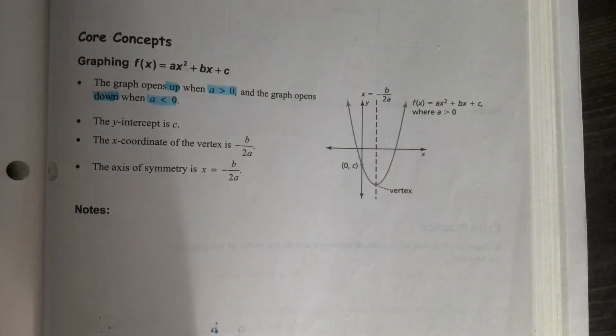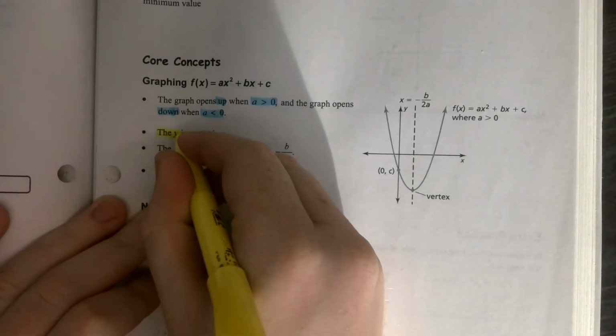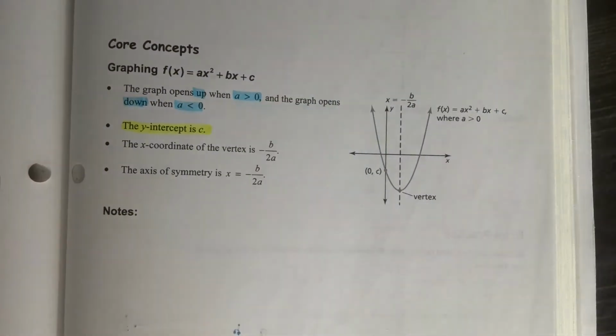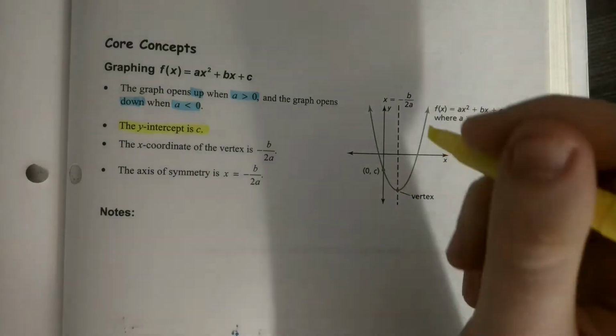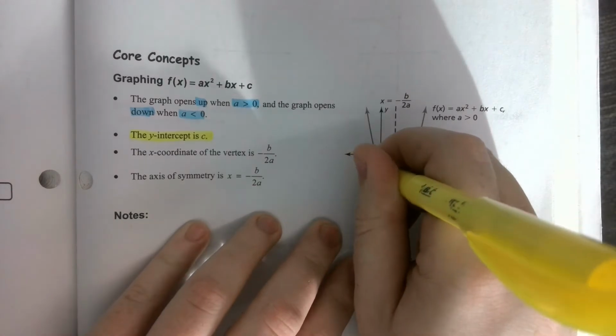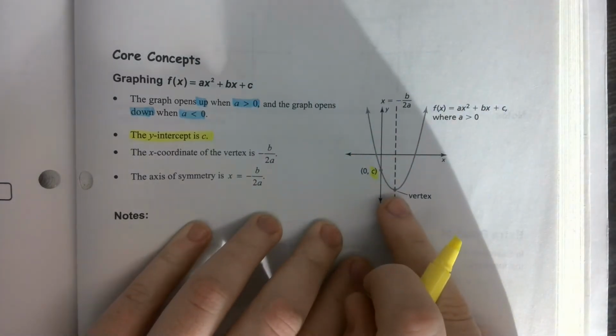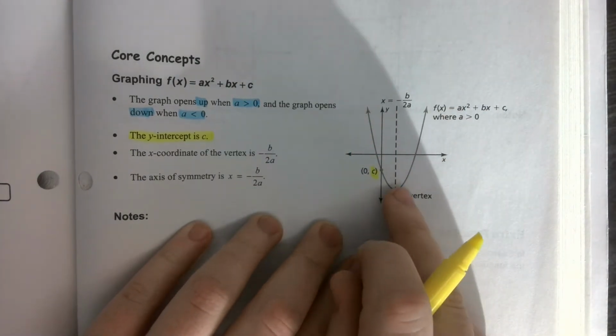Something we may not have known is this, though. The y-intercept of a graph is c. This is a little bit different than what we're used to. We know that c controls how much up or down a graph moves, but we always sort of had our c value at the vertex. That's what was moving up and down.